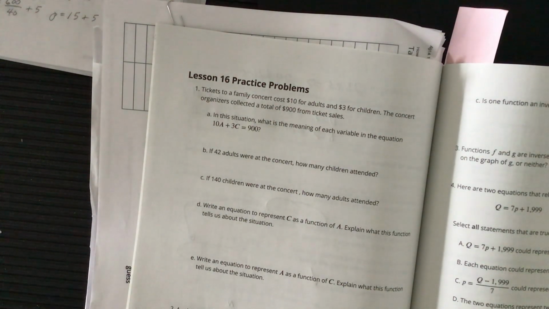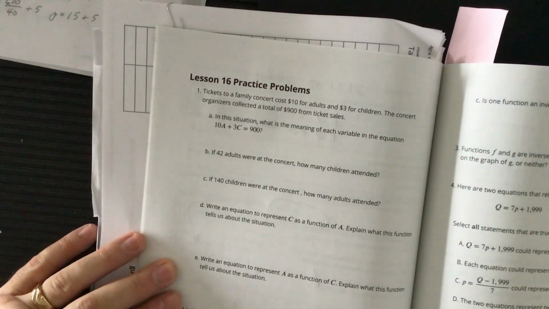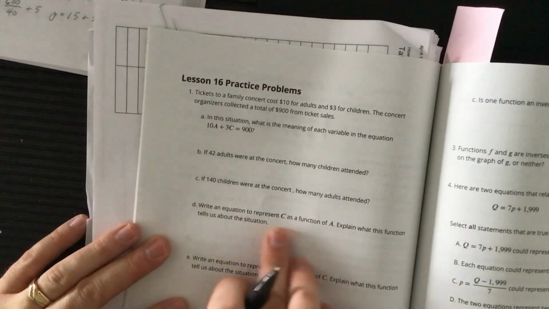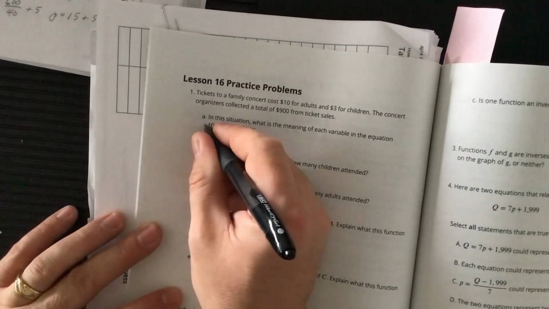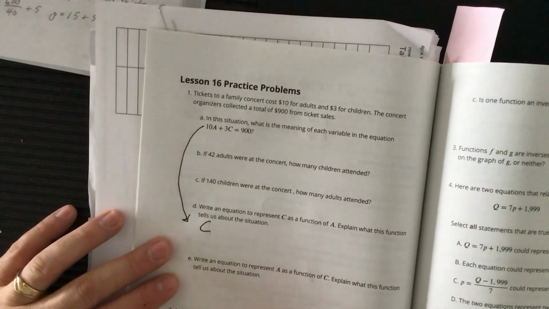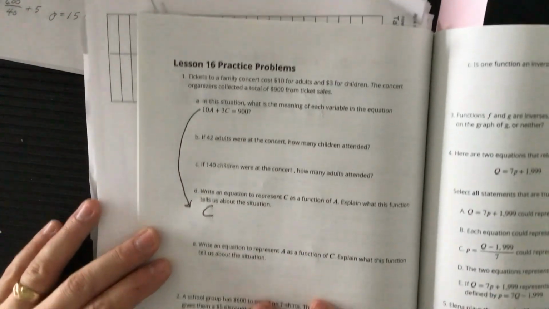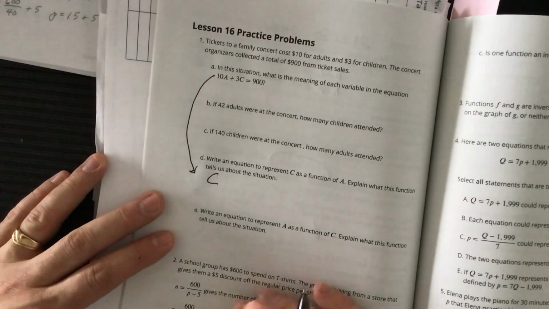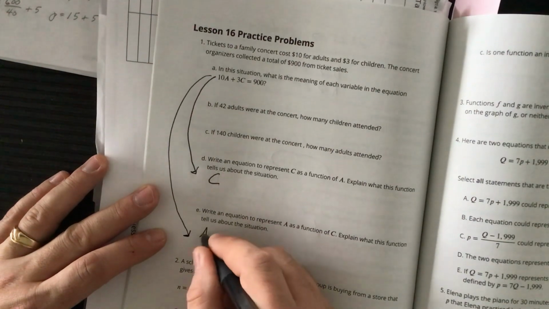All right, so let's take a look at the homework. Okay, it gives us an equation there. Asks us some questions for the first 3. For D, it says write an equation that represents C as a function. So you're going to solve this original equation for C. E is the opposite. You're going to solve the original equation for A.